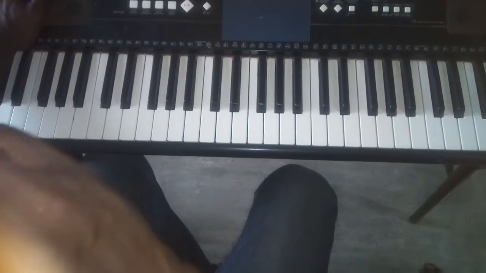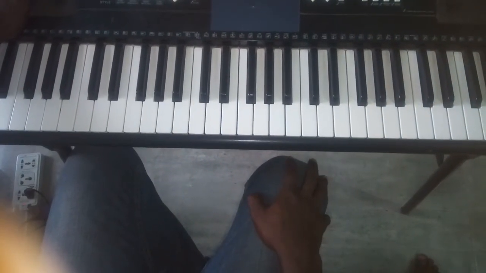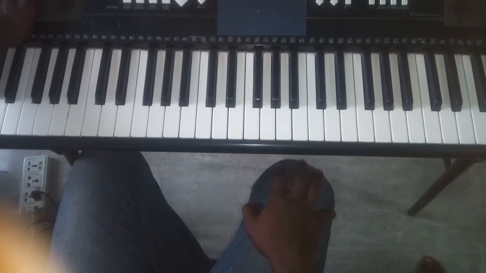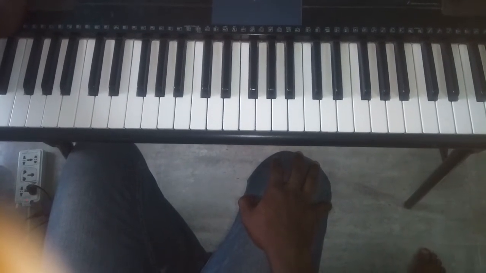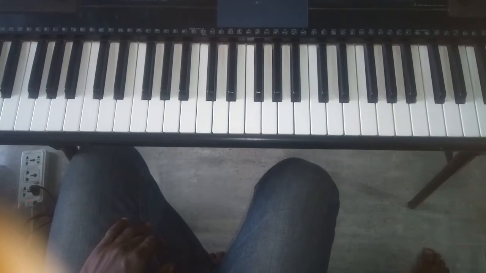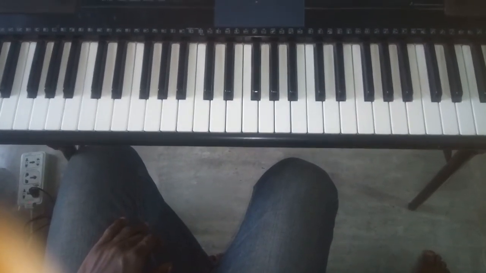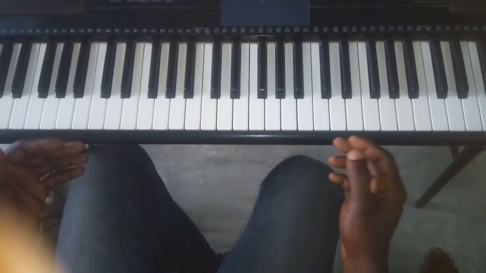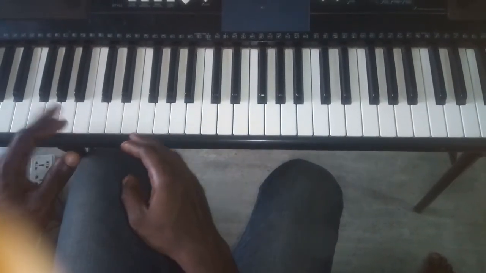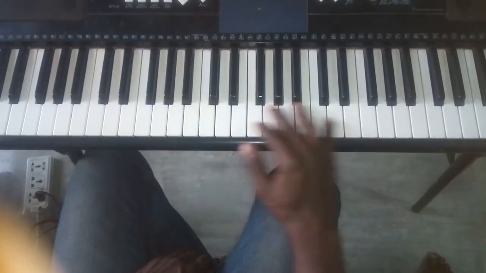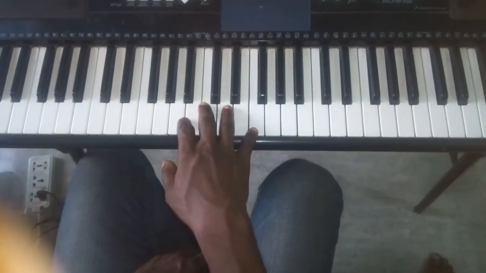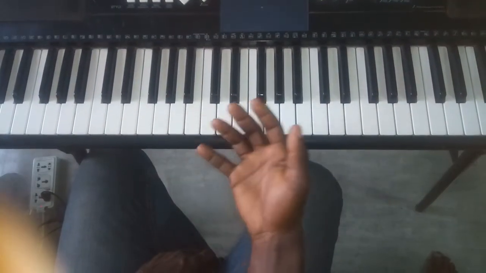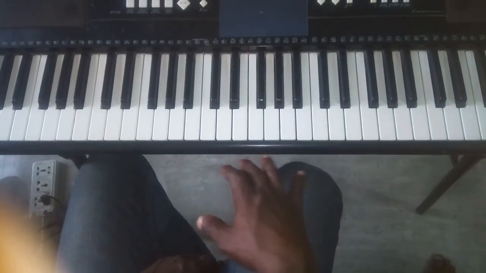I'm going to be teaching you the basics and the fundamentals of learning keyboard. Today we're going to be starting with the naming of keys and how to form chords, mainly the triads. So basically this is the whole keyboard. The keyboard has black keys and then white keys. Now every key has a name and there's a way of identifying a key and the name of the key.